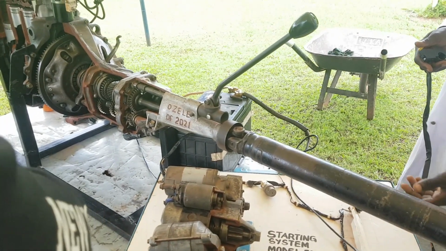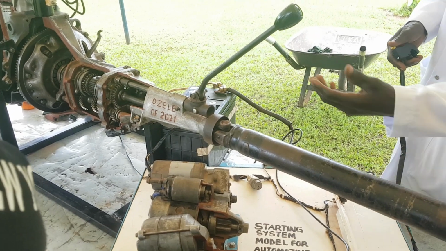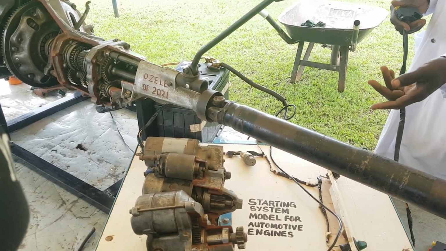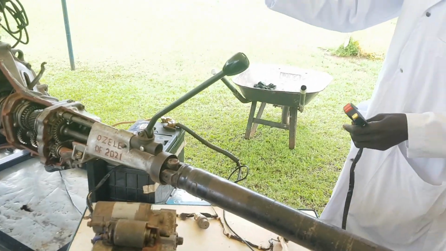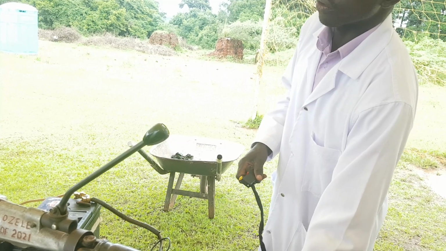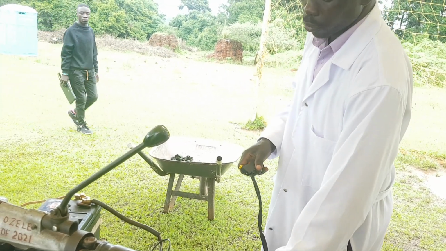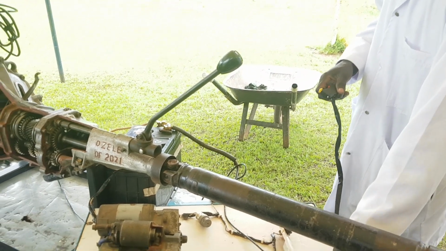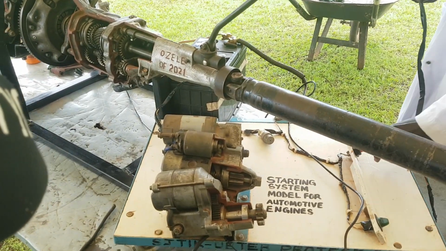Like with automatic, usually when the gear lever is in drive or advance, it doesn't allow the self-starter to operate. That switch is a neutral start switch. In this position, you press, it will not have effect. But when it is in neutral or park, it works.